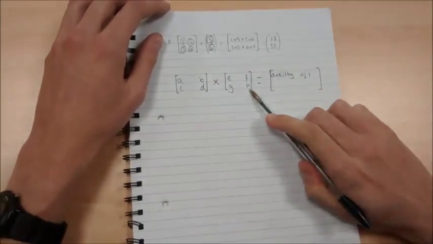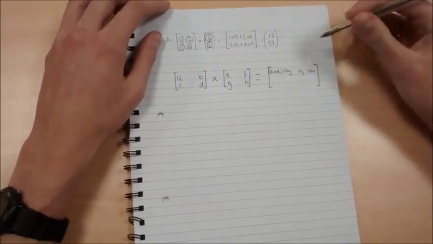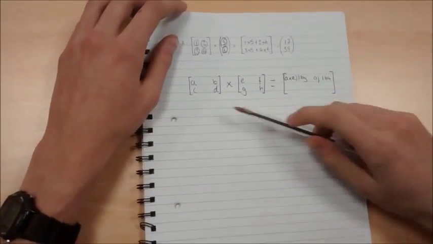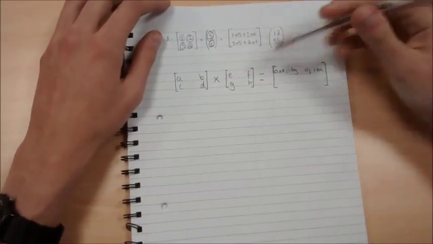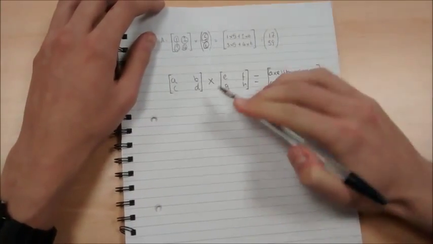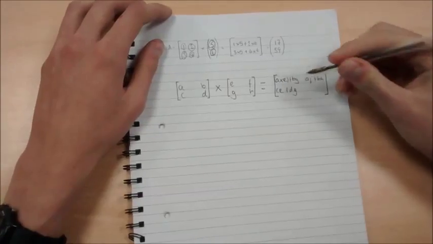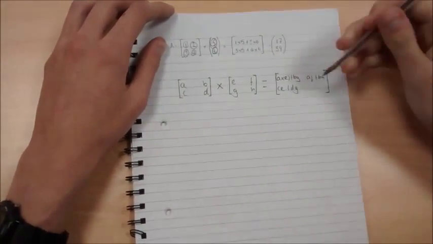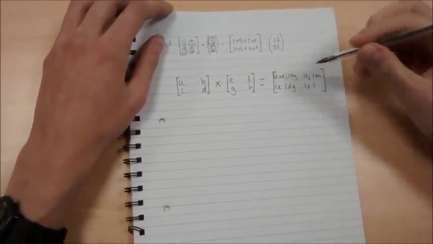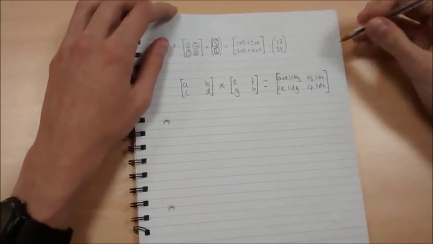You add b times h, top right, bottom right, c times e, d times g, and you see the pattern, c times f plus d times h.